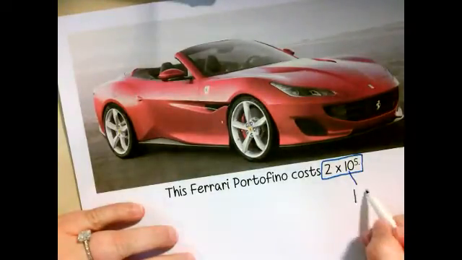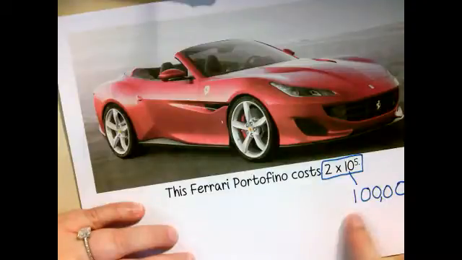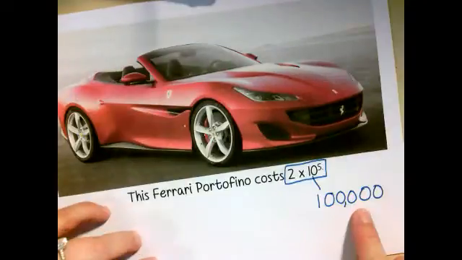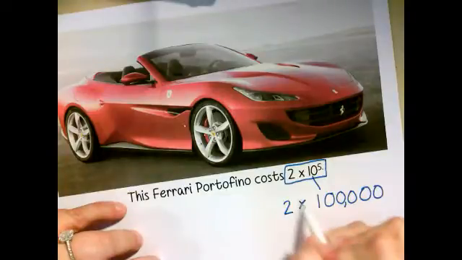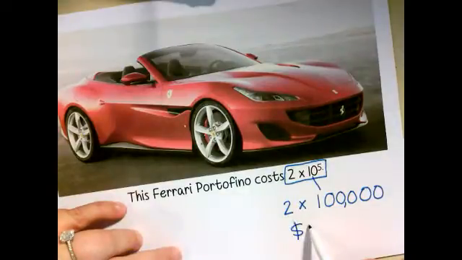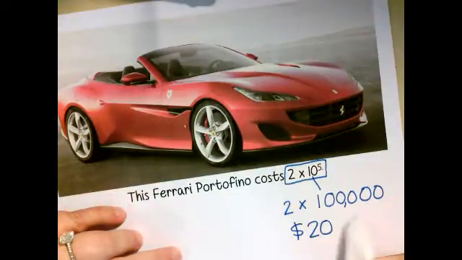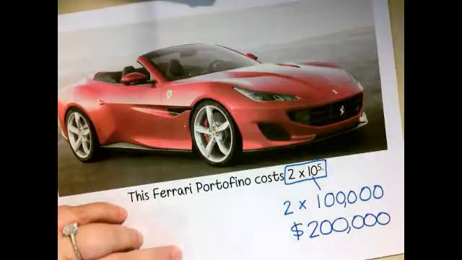So that's going to be a 1, and I'm going to have 5 zeros. So that's 100,000. So now I just have 2 times 100,000. So I know that Ferrari cost $200,000.